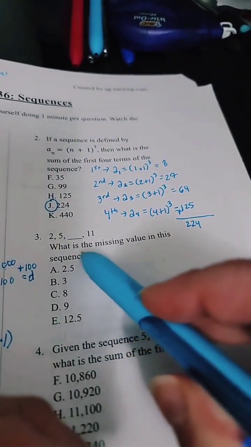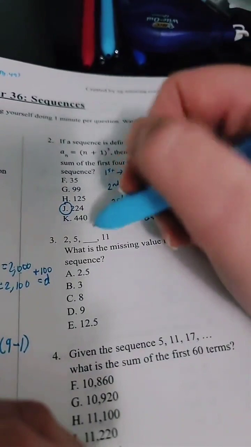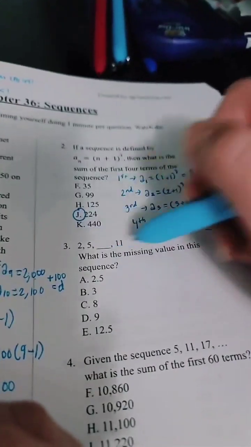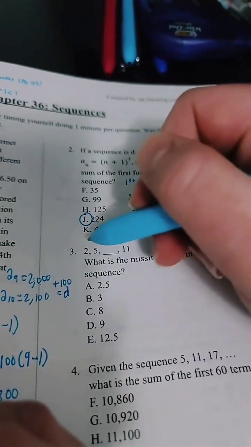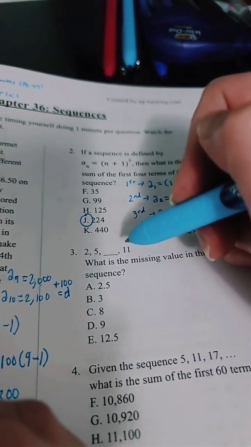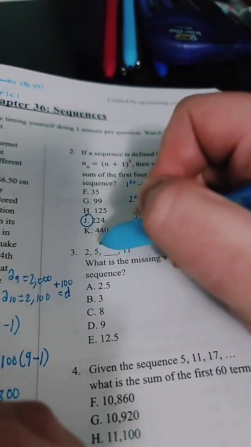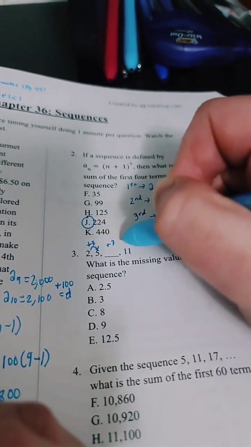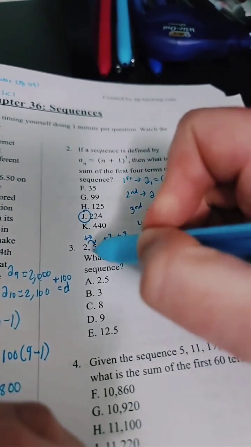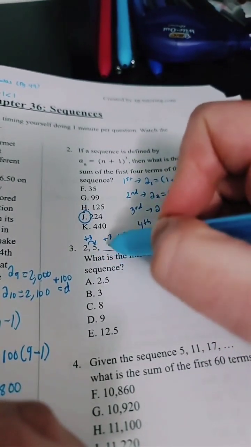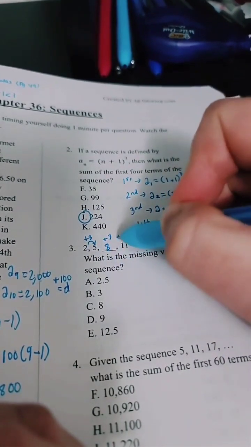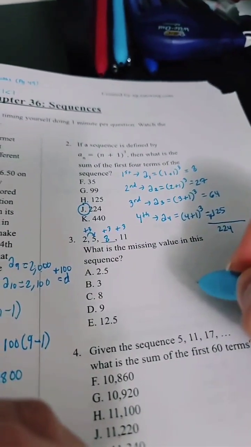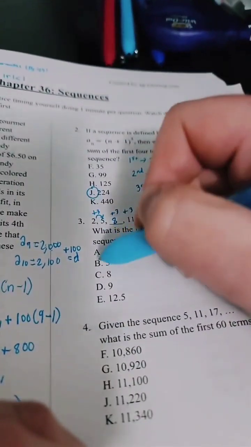So then let's go to the next one. What is the missing value in the sequence? To find the missing value, we first need to know what type of sequence it is. It doesn't tell us, so we have to determine that based off of how the numbers are changing each time. Well, this looks like it goes up by 3. So let me test that theory. Up by 3, up by 3. Would that work? Up by 3 would be 5, up by 3, then 8, and then up by 3 again would get us to 11. So it is going up by 3 each time. So the missing value in the sequence must be C.